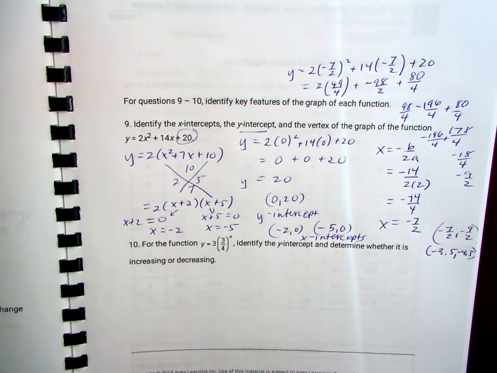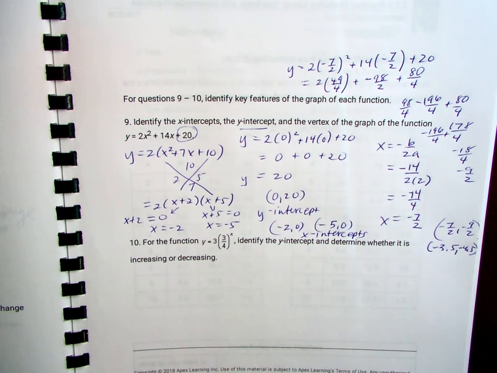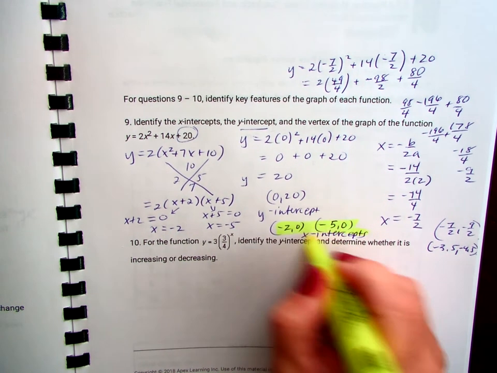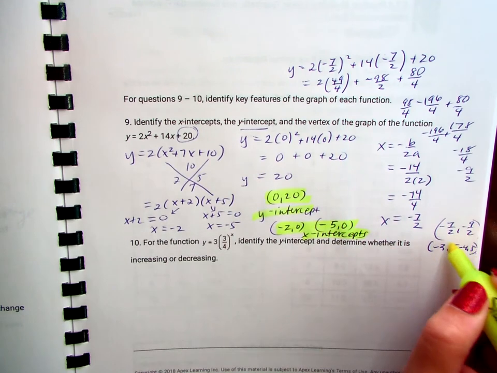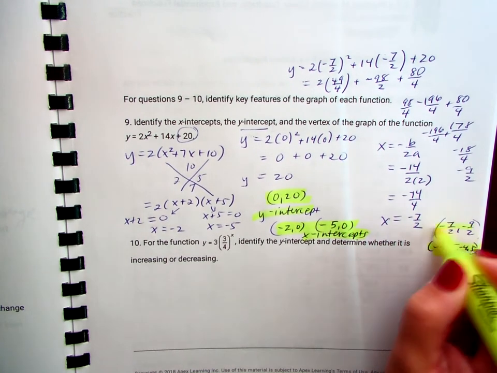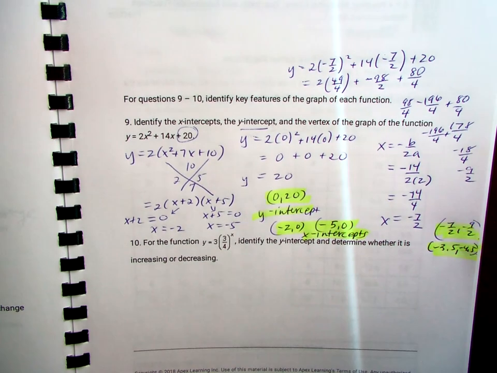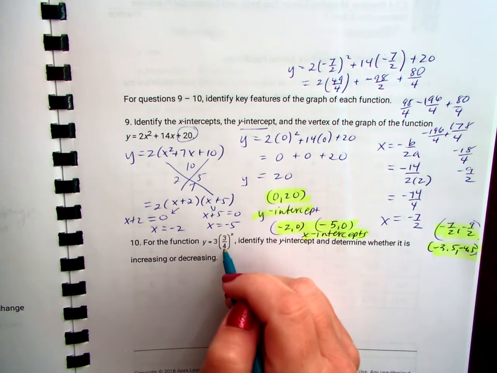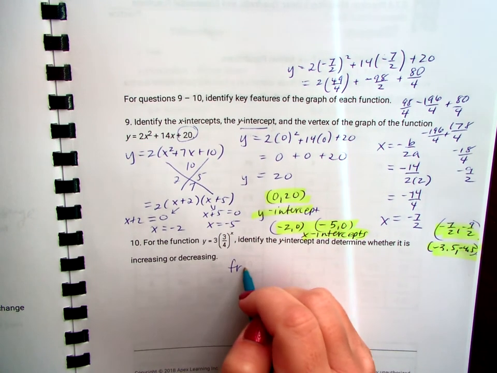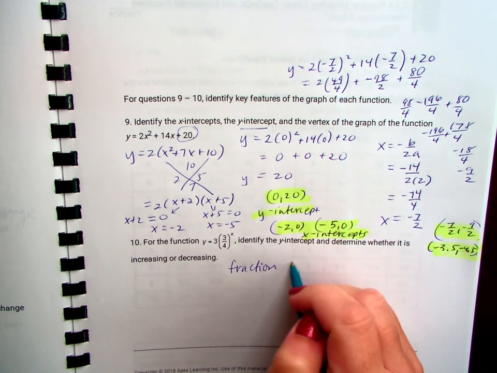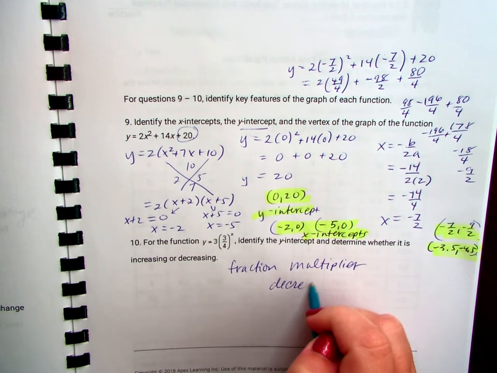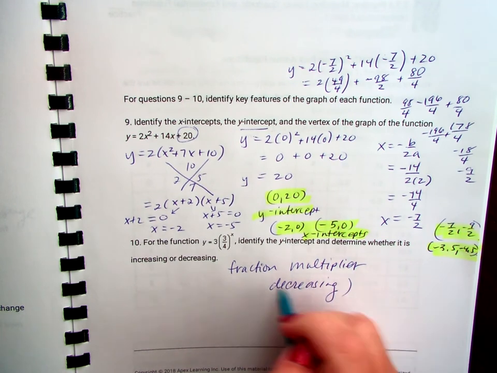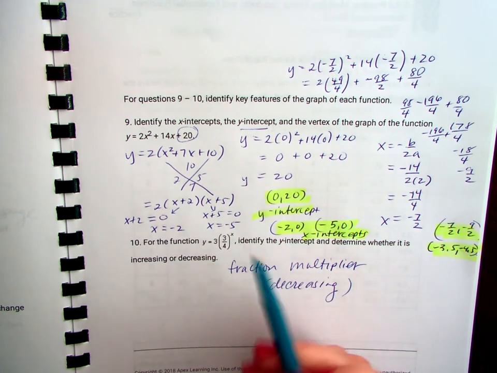All right, so we got the x-intercepts right here. We got the y-intercept right here. And we got the vertex over here. All right, the y-intercept and whether it's increasing or decreasing. So notice this is a 3/4 or a fraction for your multiplier. So it's decreasing, getting smaller as it goes. And then the y-intercept is 3.